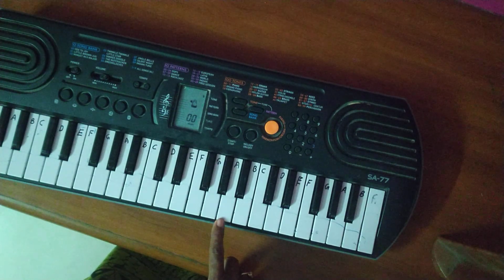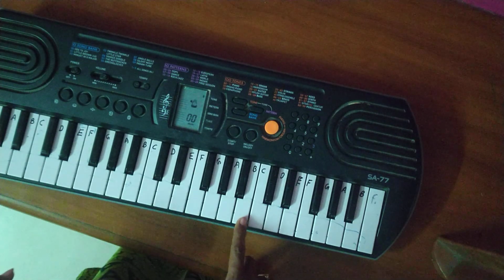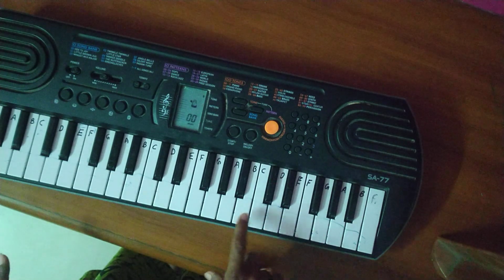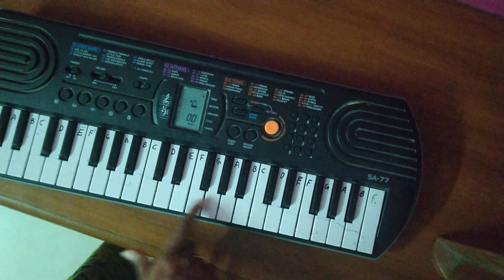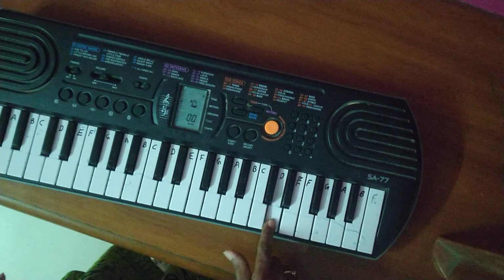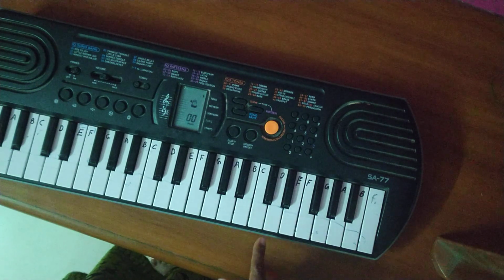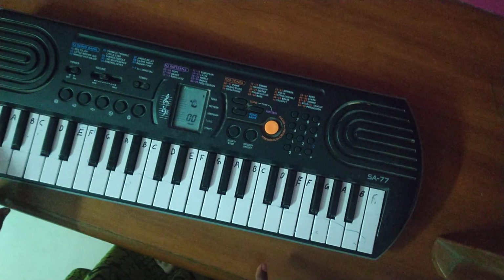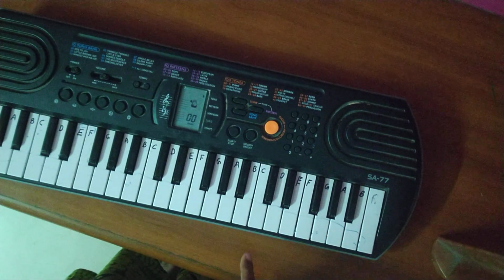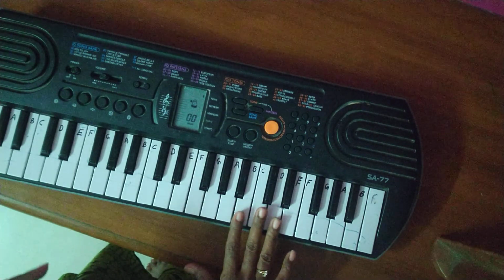I hope you have understood these basic concepts, these basic words of music, like note, tone, which changes with the duration of pressing the key, and pitch, the frequency associated with the key. This one is a different pitch, this is a different pitch. Chord: playing more than two notes at a time.